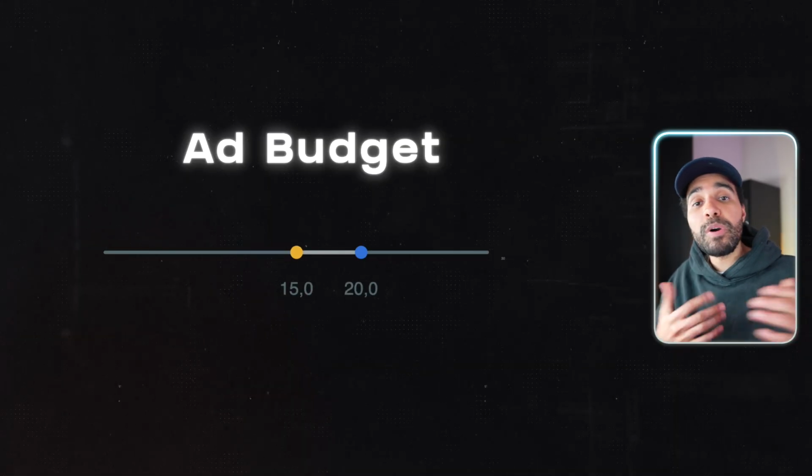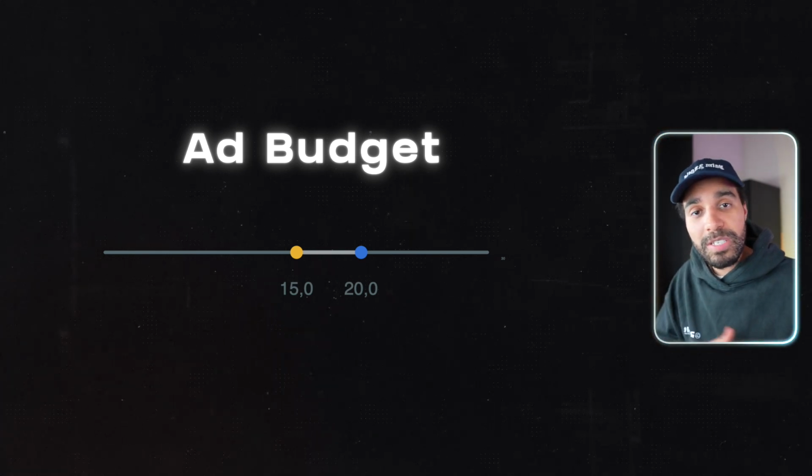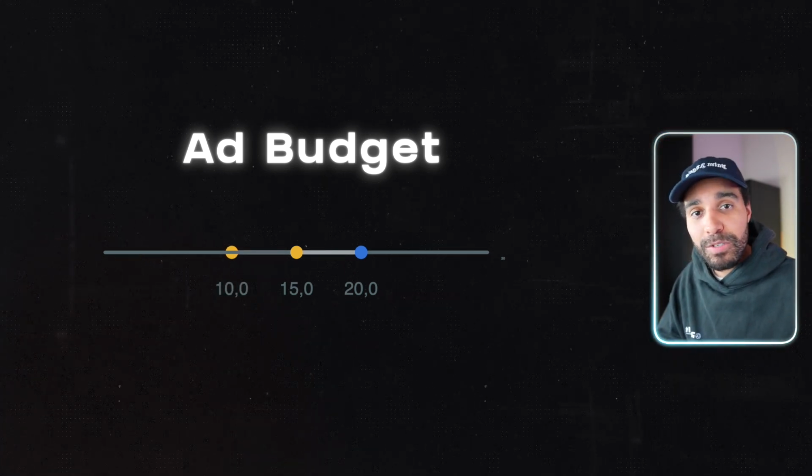Now, when it comes to budget, I personally like to have mine at $15 to $20. Again, you don't want to go anything less than $10 per ad set. Now, when it comes to the creatives themselves, because you're going broad, you can test as many different hooks as you want. And the creative itself is going to do the targeting.